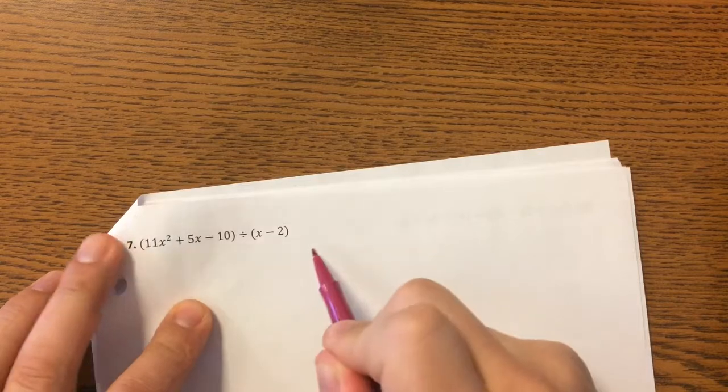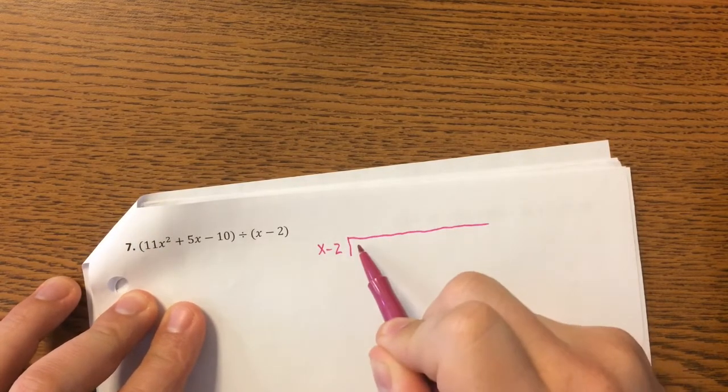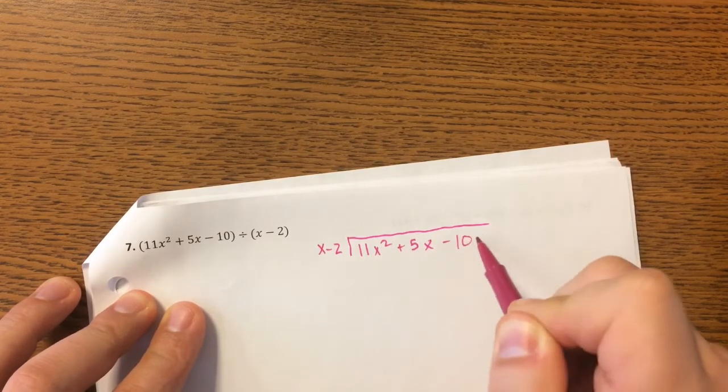Okay, now we're starting to move into the trinomial territory, which is going to be very similar. It's just going to have an extra step. Just like if you're dividing a much bigger number, like the very initial problem we did, we had to do a bunch of steps, right? Where we subtract and then bring down the next term, subtract, bring down the next term. That's what we're going to have to do here. So we're going to put x minus 2 on the outside and 11x squared plus 5x minus 10 on the inside.